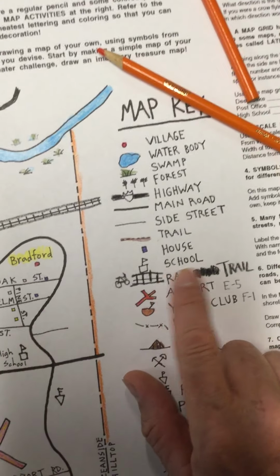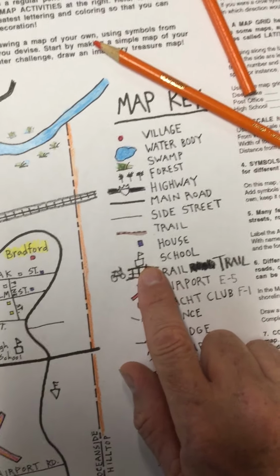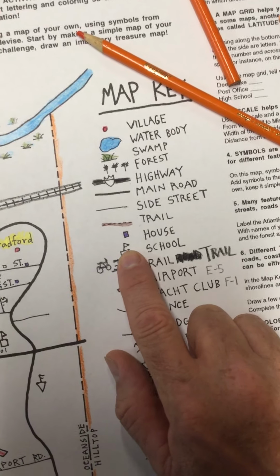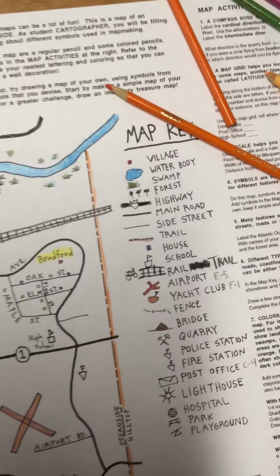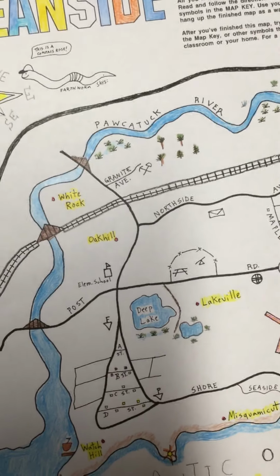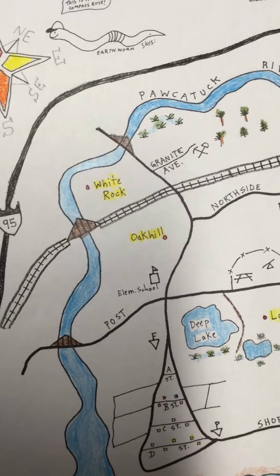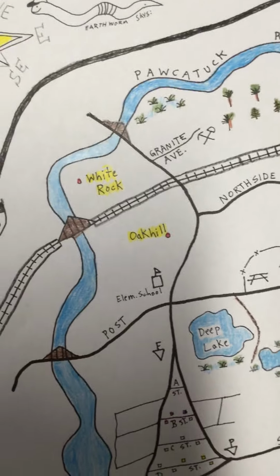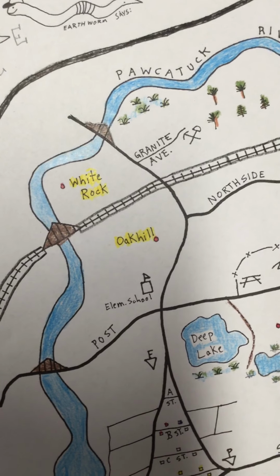The school symbol is very simple. It's similar to the house, but instead of just a square, it's got a little flag on the top. I often think of schools as being red, like a little red schoolhouse. So I think I'll use red in the key for the school.